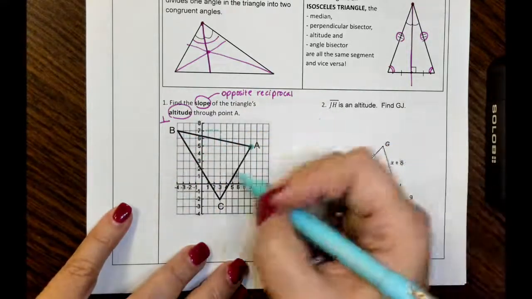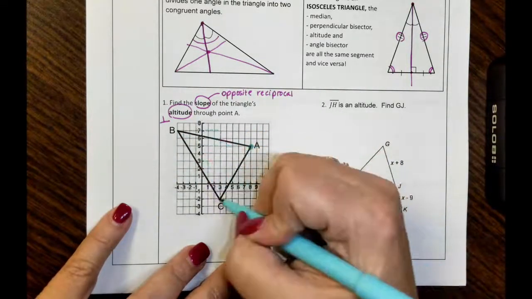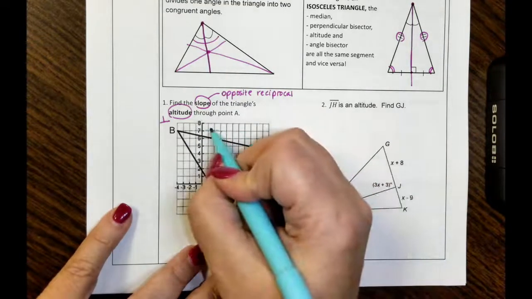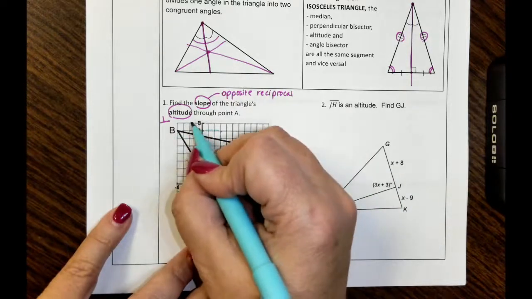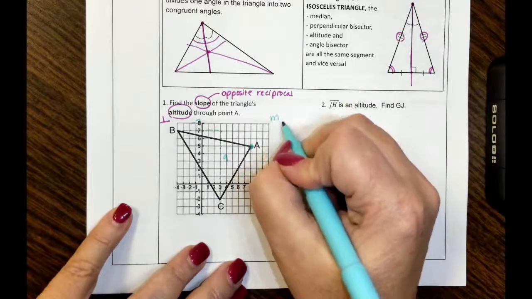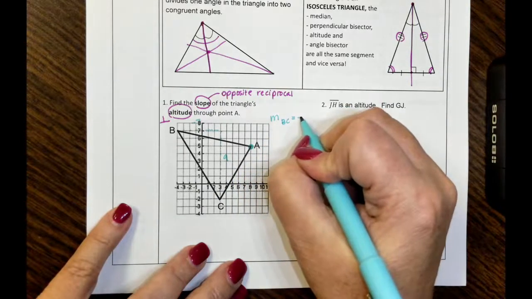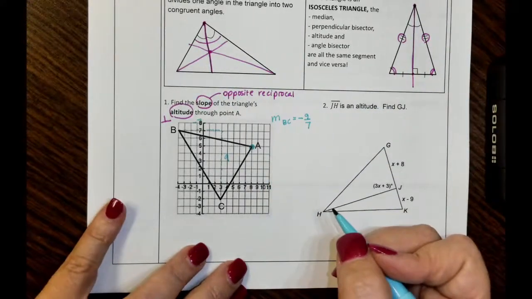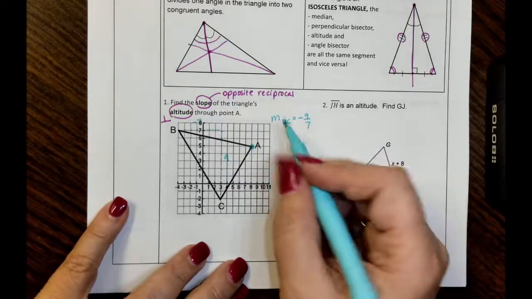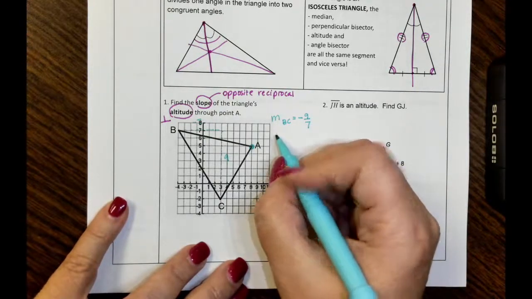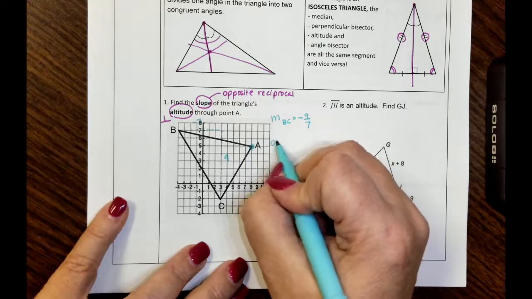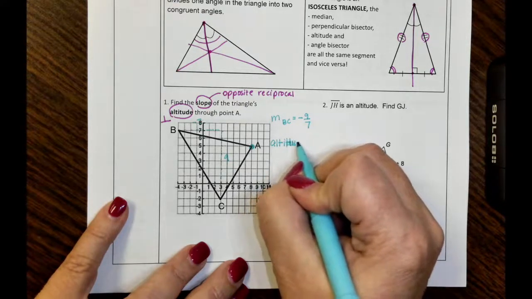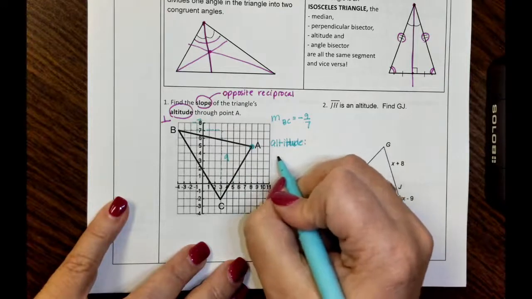So we'll go up 1, 2, 3, 4, 5, 6, 7, 8, 9. And then back 1, 2, 3, 4, 5, 6, 7. So negative 7. So the slope of BC is negative 9 over 7, right? Rise over run. So the slope of BC. So the altitude then is going to have the opposite reciprocal slope. I can't spell altitude. The altitude then is going to have a slope of 7 over 9.